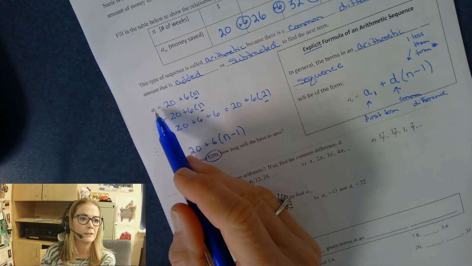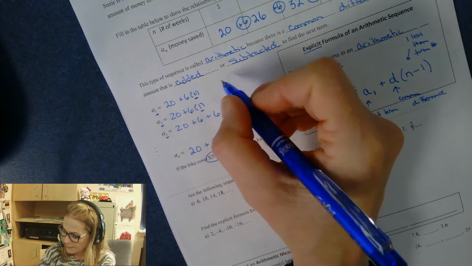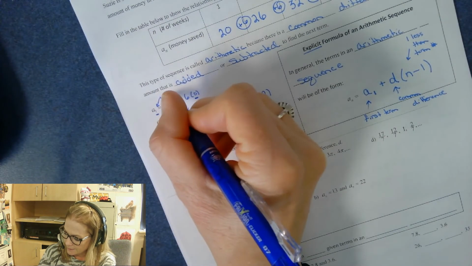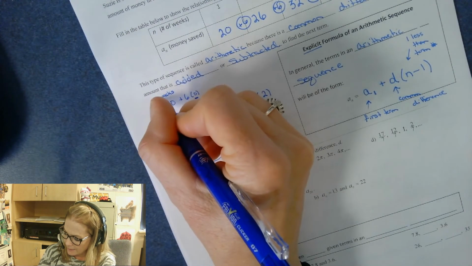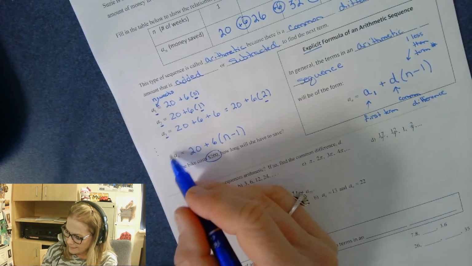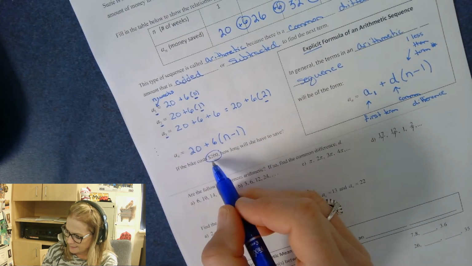Okay, so these term numbers correspond with weeks. So the subscripts, these are the weeks. So n here is weeks, and we're just going to solve for n here. So the term we're interested in is this $200.